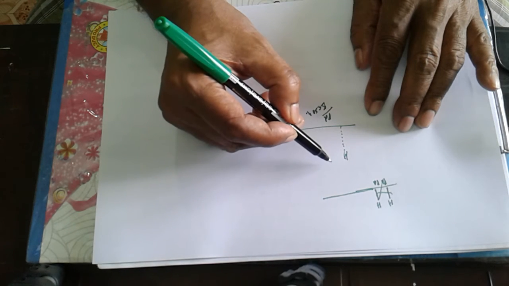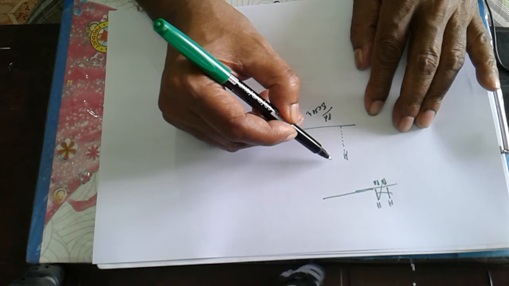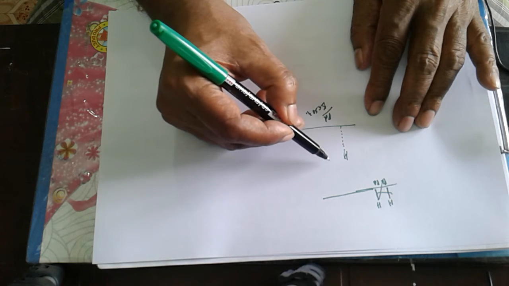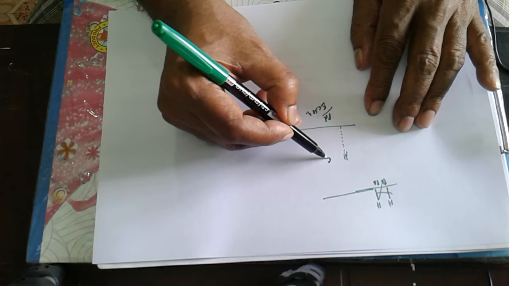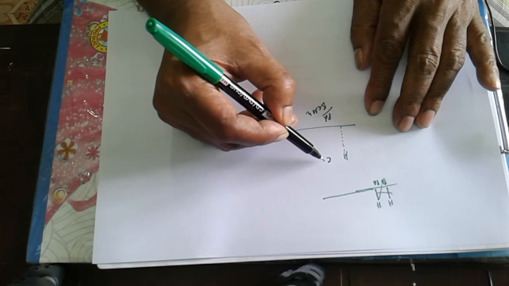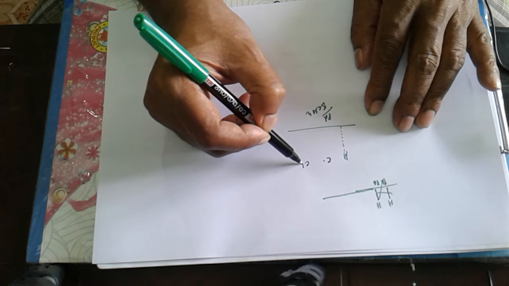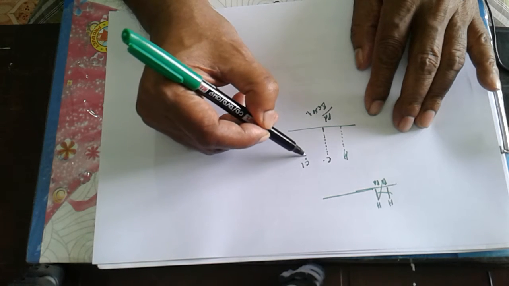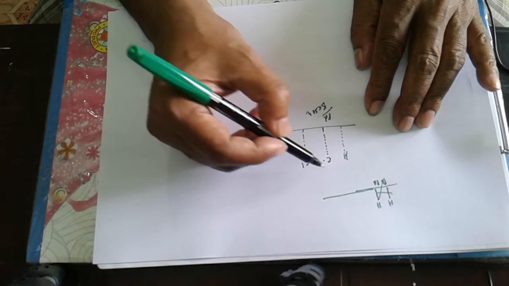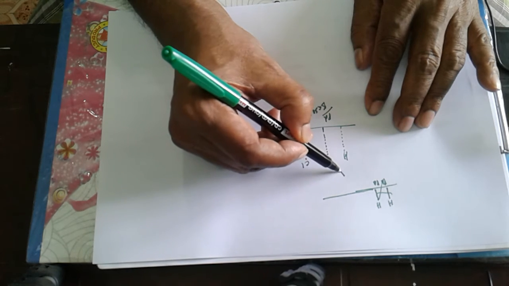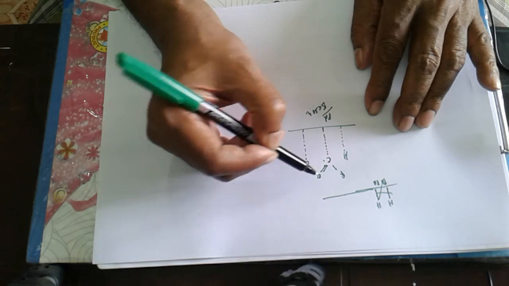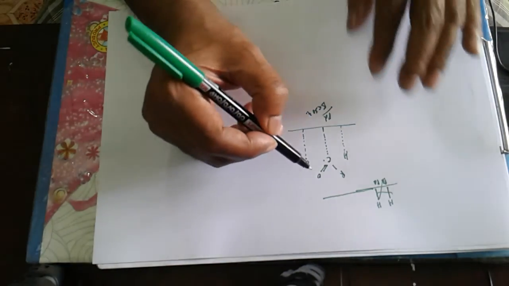Now RCOCl will be adsorbed, meaning it will form loose chemical bonds with the metal surface such that the C-Cl bond is broken, and C is bonded by a loose chemical bond and Cl is bonded by a loose chemical bond, and RCO is present there.